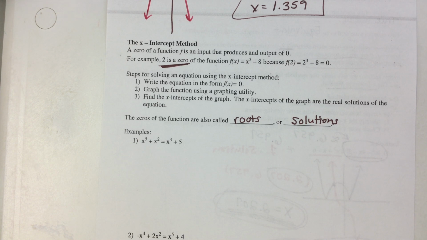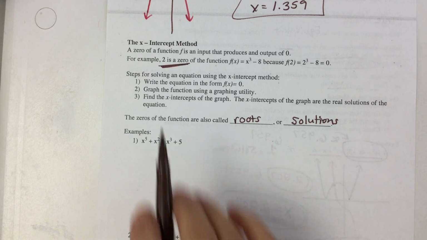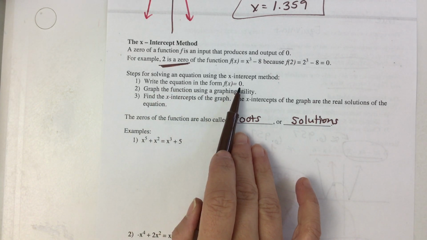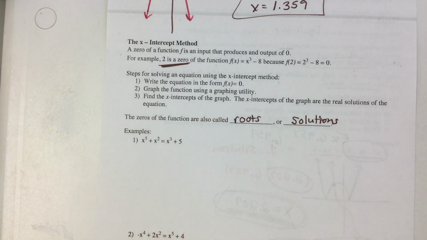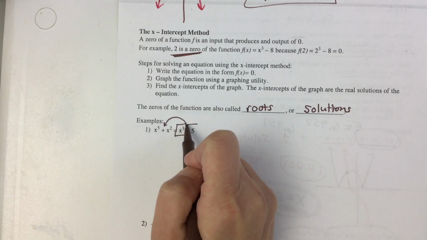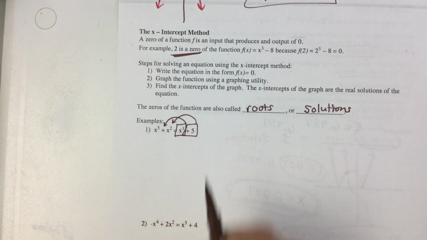So that's where it crosses the x-axis, okay? So this is just another method. So step 1, write the equation in the form where it equals 0. That means you have to take one side and move everything over so one side is equal to 0. So here, let's take x cubed, move it over here. Let's take plus 5, move it over here.